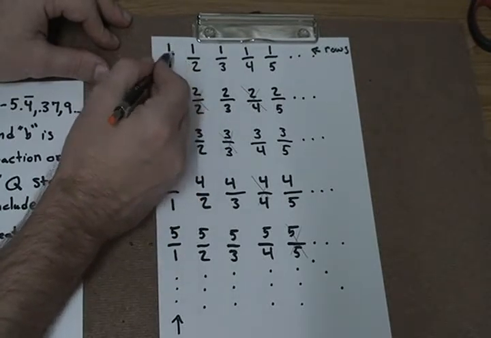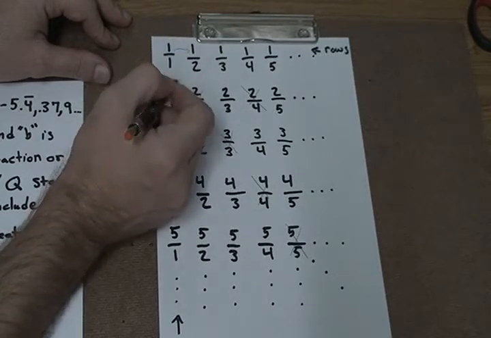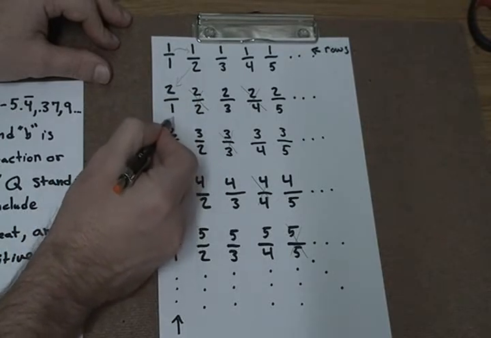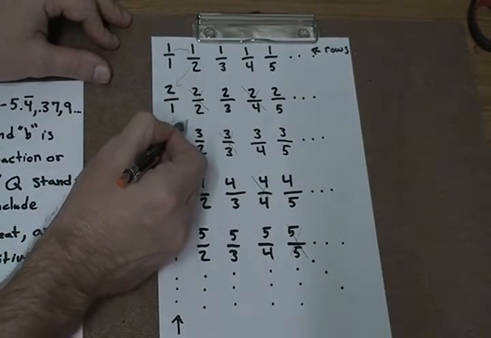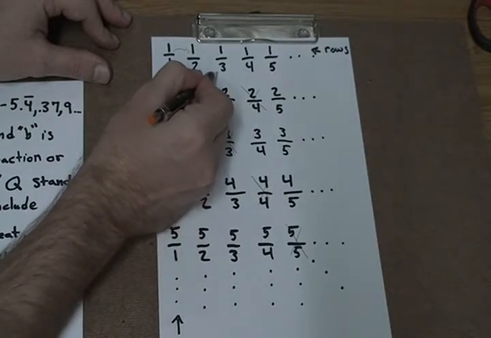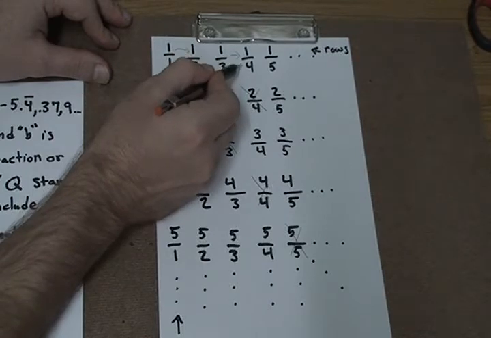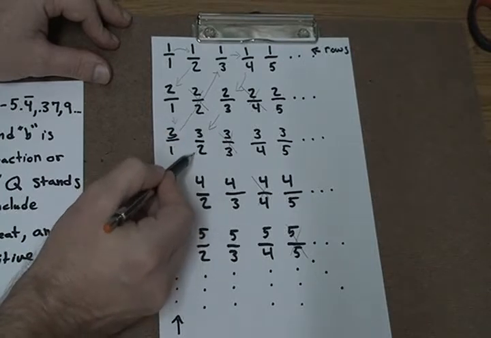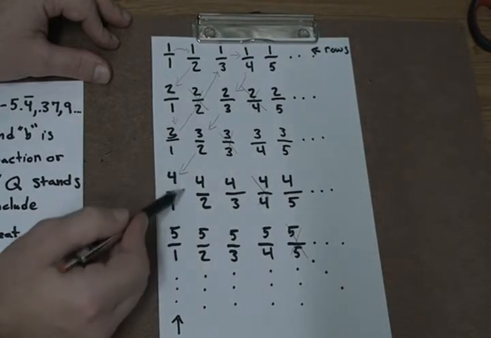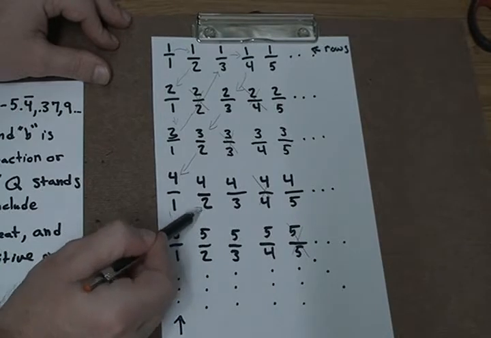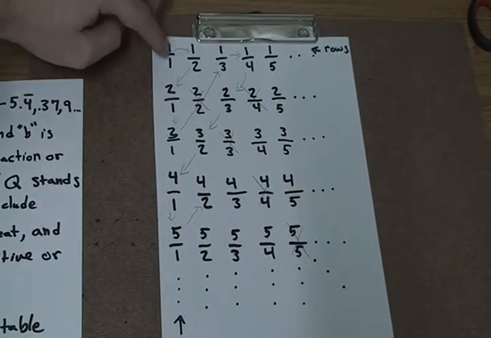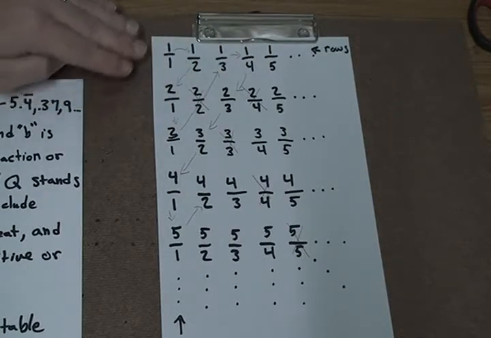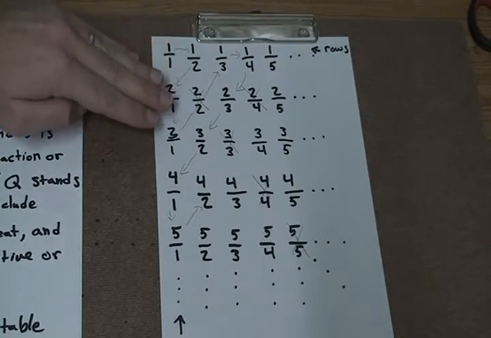So we start here at 1 over 1 and go to 1 over 2, 2 over 1, 3 over 1, skip this one, 1 over 3, 1 over 4, 2 over 3, 3 over 2, 4 over 1, and we would zigzag all the way through counting these. First one, second one, third one, fourth one, fifth one, sixth one, and this is a way that we can count and show that the rational numbers are countable.